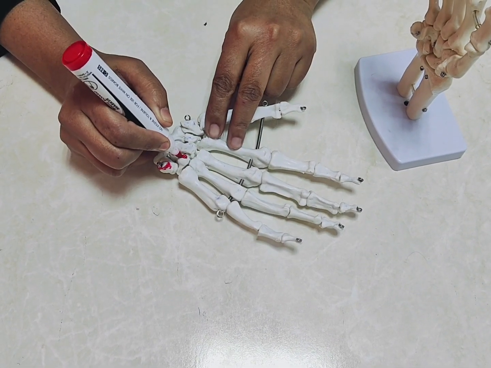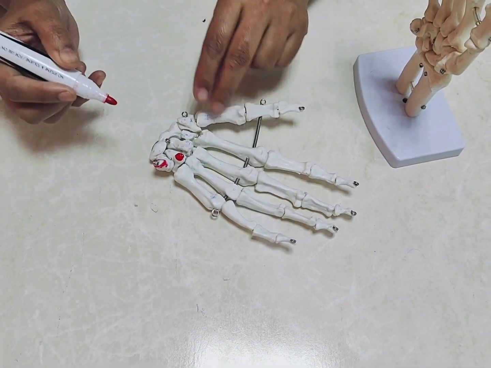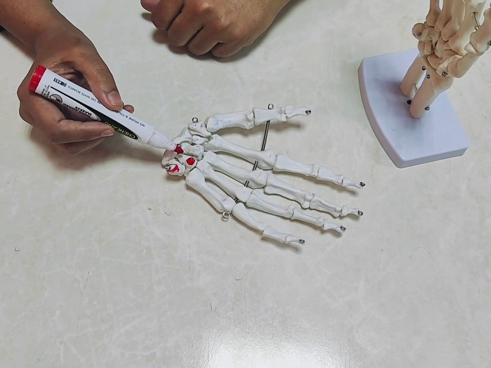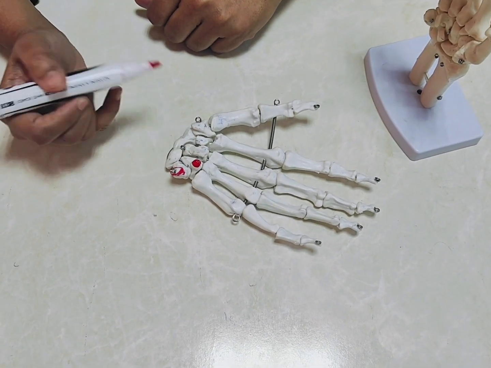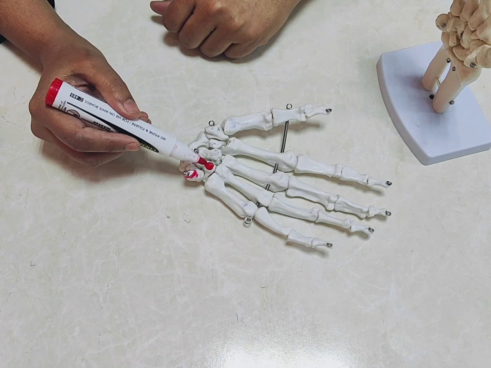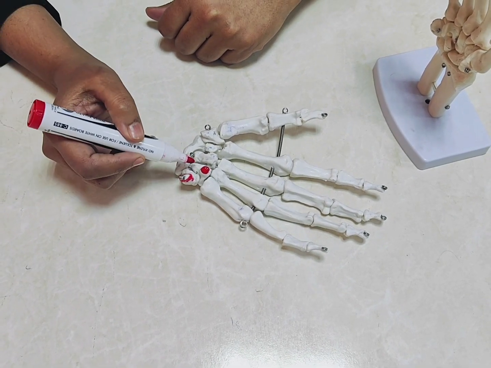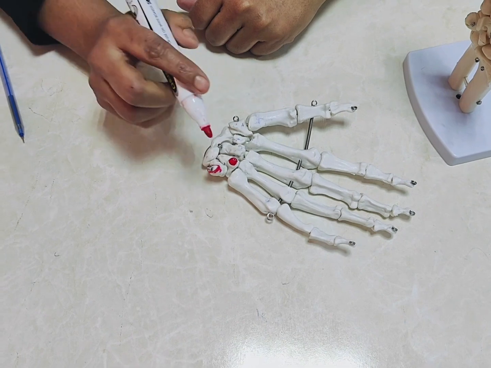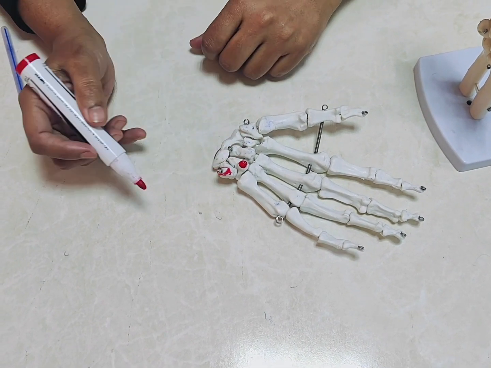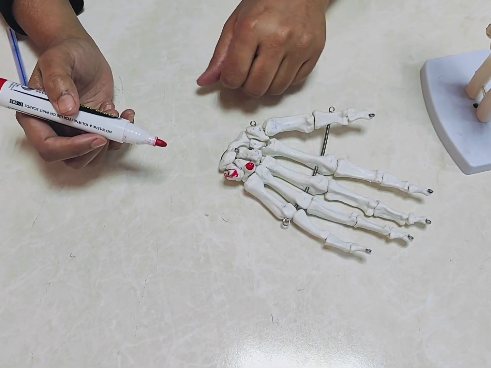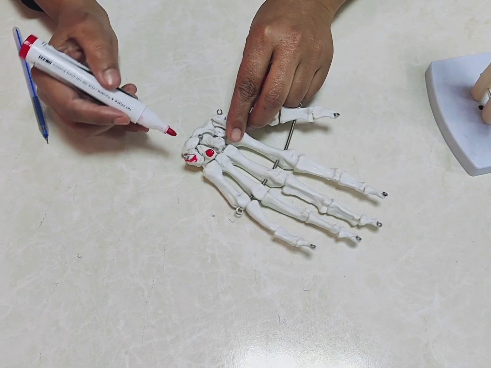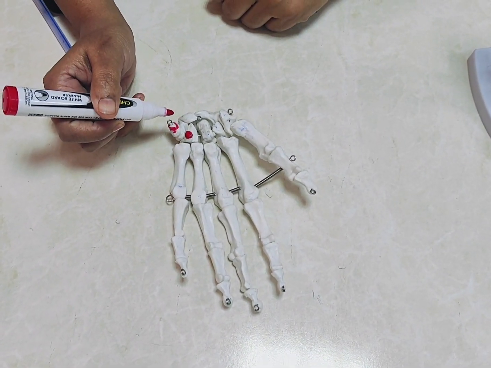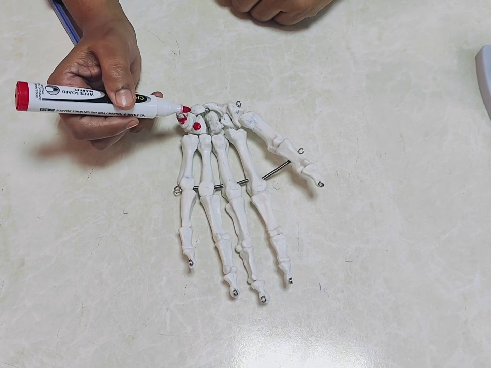Another question is related to the hook of the hamate. We may mark it and ask you to identify this part of the bone and which structures pass in relation to it. You can see trapezium, trapezoid, capitate, and there is only one bone with such a hook projection. So this is the hook of the hamate. This area is closely related to flexor carpi ulnaris and the hypothenar muscles.